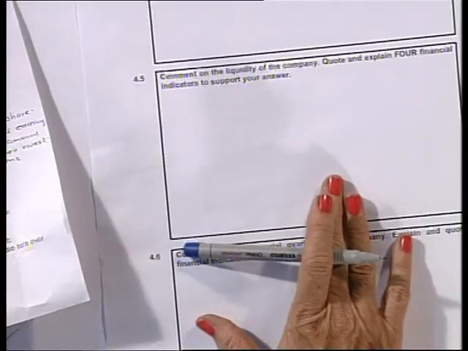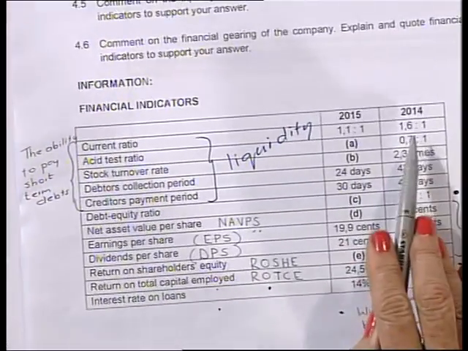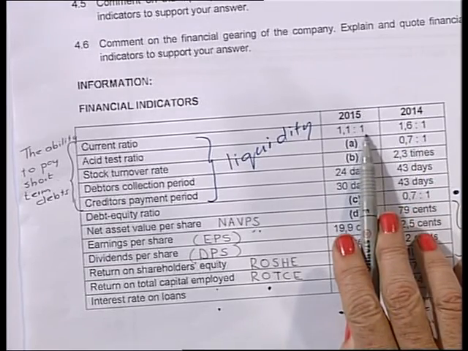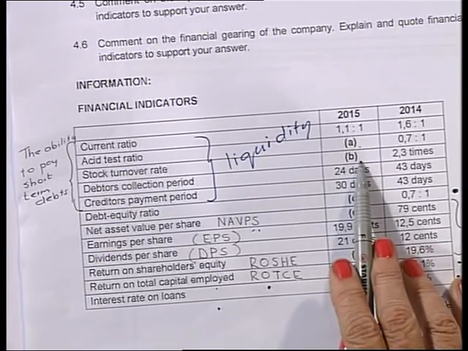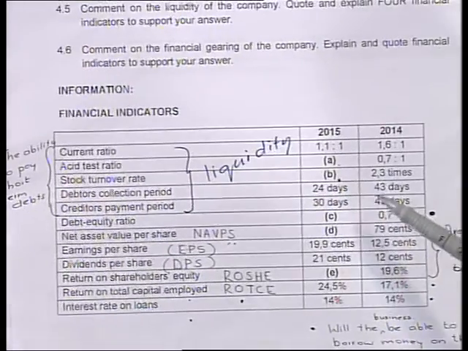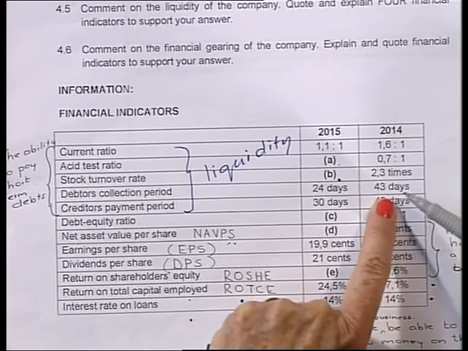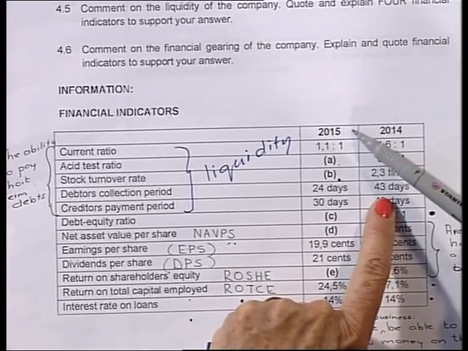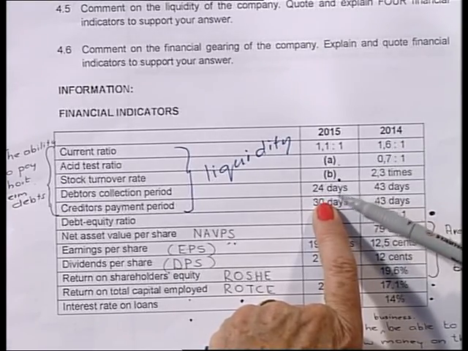So the next question is on liquidity, where you must look at the following ratios. You're going to say the current ratio has decreased, which is not good. The acid test answer was also a decrease, but this one was an increase. So two of them decreased and the other increased. But it's more important, the debtors in 2014 took 43 days to pay their debt. But now in 2015, after 24 days, we get the cash. So it's a good improvement. So you must write about that.